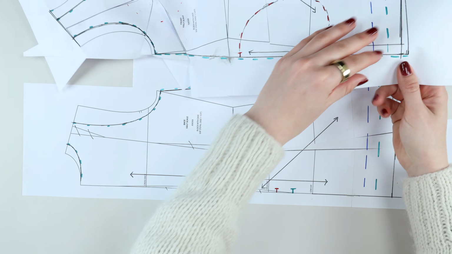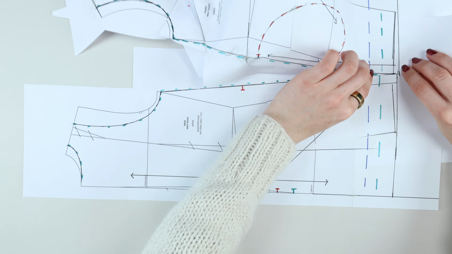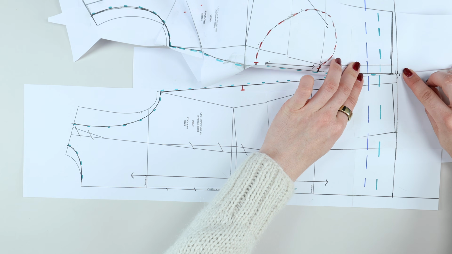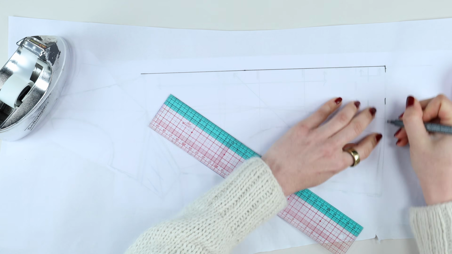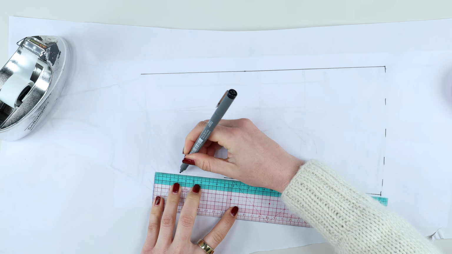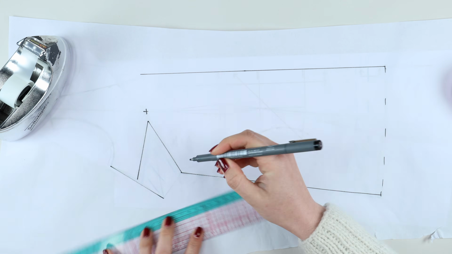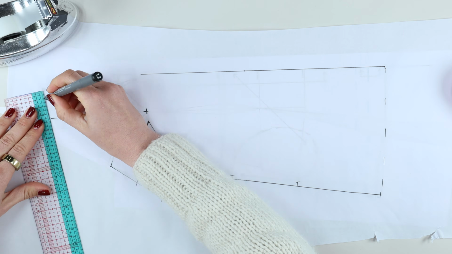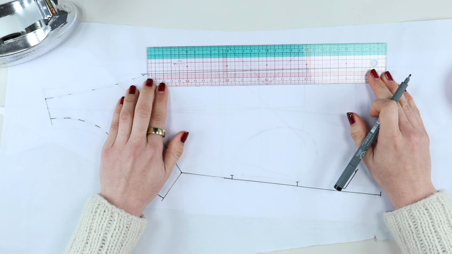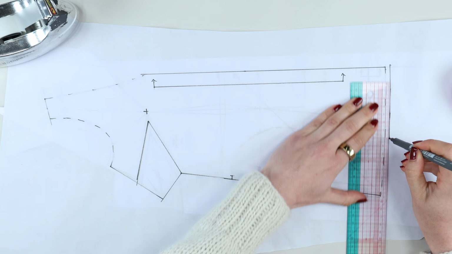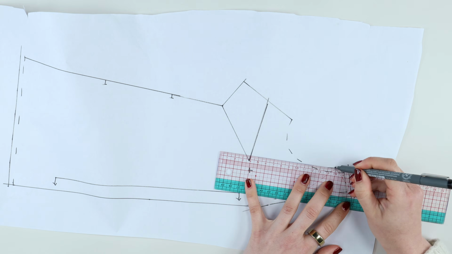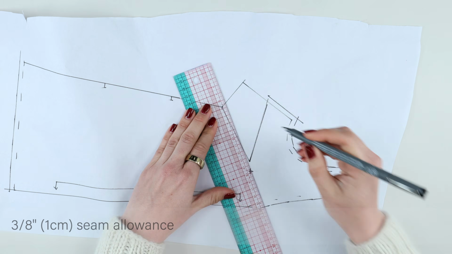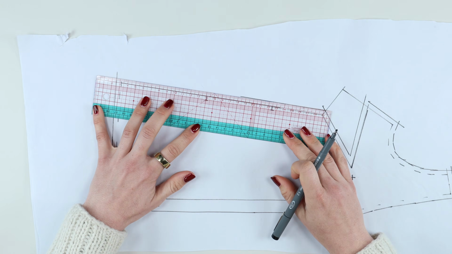Before we move on to tracing out our pattern pieces, we can check the connection between the front and the back pattern at the side seam hem. Now that you have your final pattern, we can work to trace off the individual pattern pieces. Trace along the marked lines for either the exterior pattern, the pocket pattern, the hemband or the lining patterns. Add the grain lines and notches as required. You can then work to add your seam allowance. I would recommend adding a 1 centimeter, 3/8 inch seam allowance in all locations.